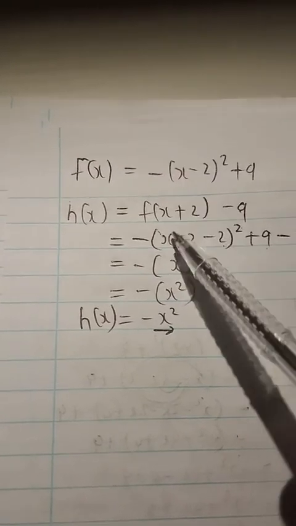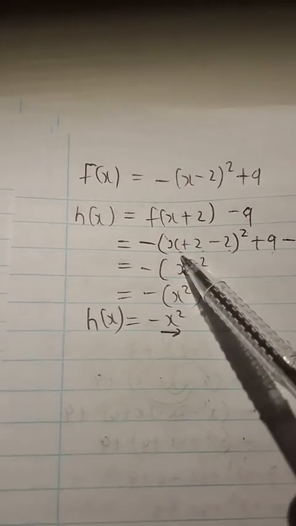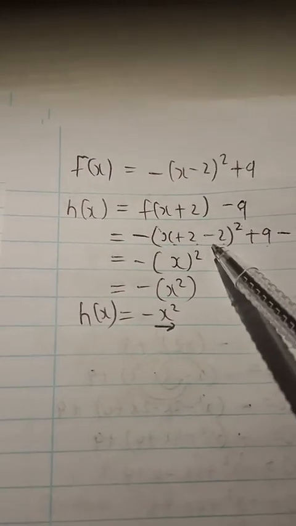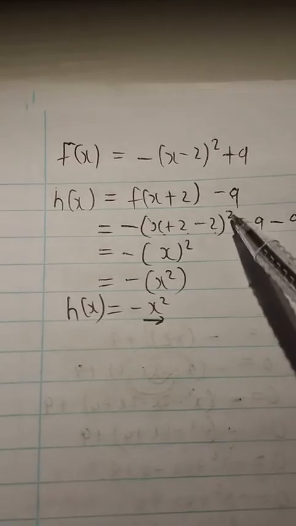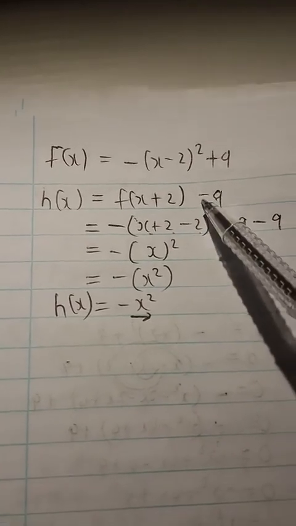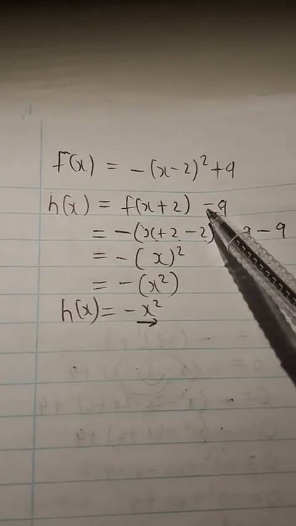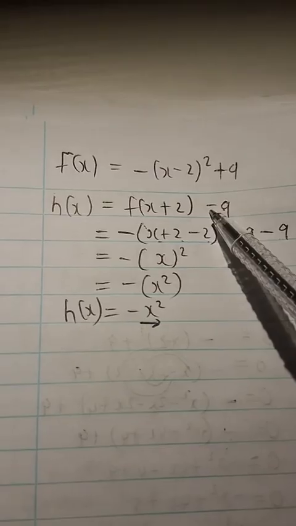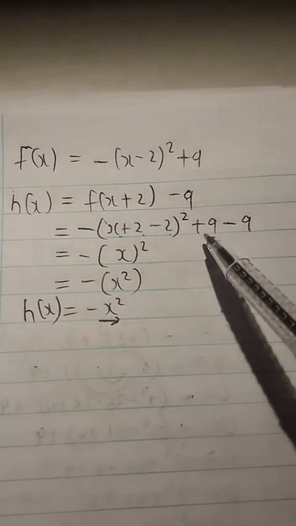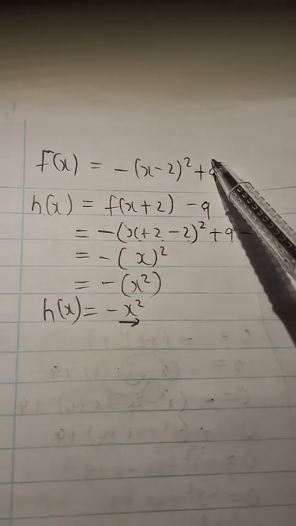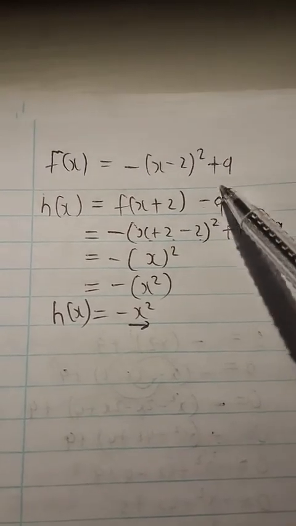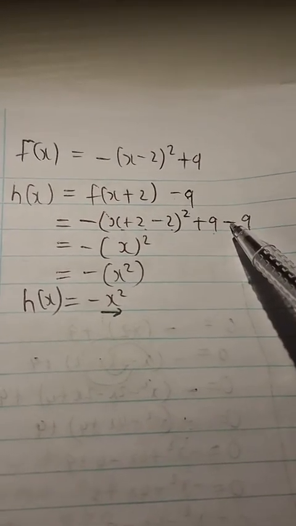So I replaced this x with x plus 2. There it is, x plus 2. Then follow it up with minus 2. There's the minus 2. There's the square. Minus 9. But then of course I said plus 9 for the function f of x, then I subtract the 9 on the outside.